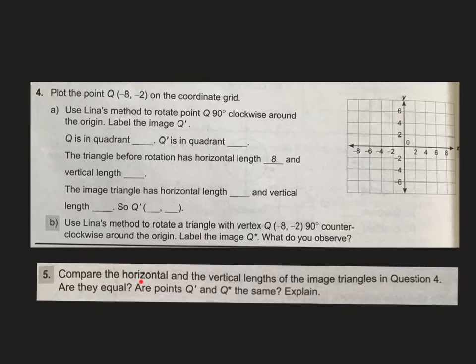It asks you to compare the horizontal and vertical lengths of the image triangles. So you've already, for Q image, found the horizontal length and the vertical length. So now that you've found the Q with an asterisk, you'll have to see what is the horizontal length and what is the vertical length, and are they equal? So are the points Q apostrophe and Q asterisk the same? So the triangles might be the same, but are the points the same?